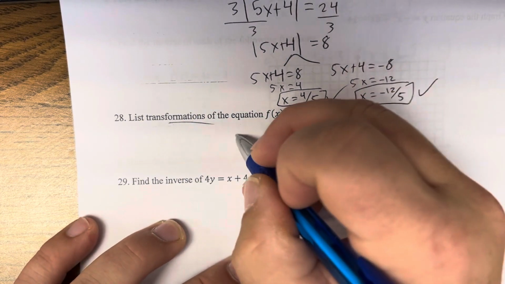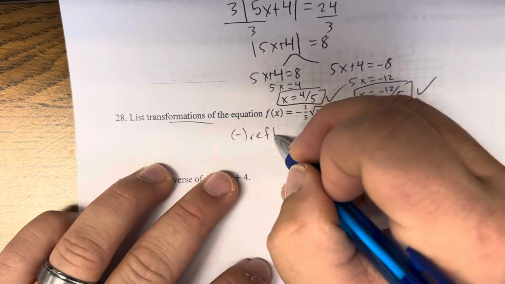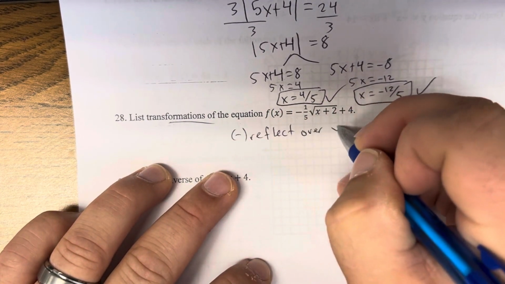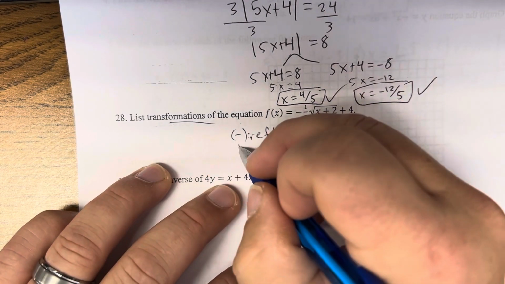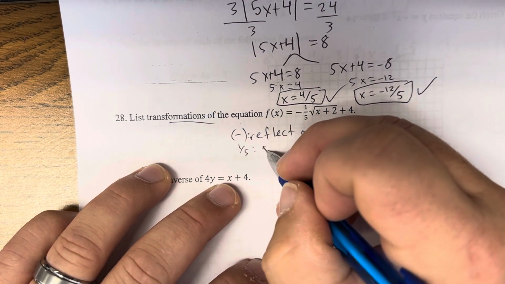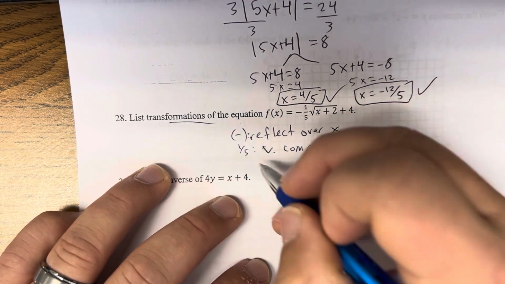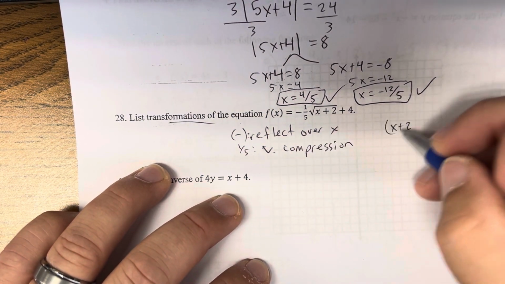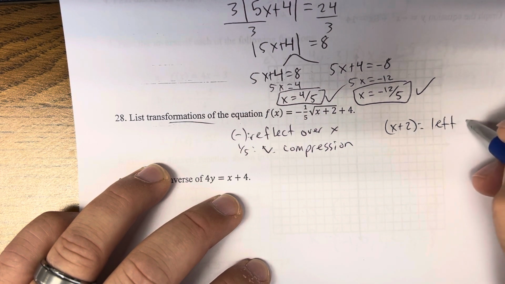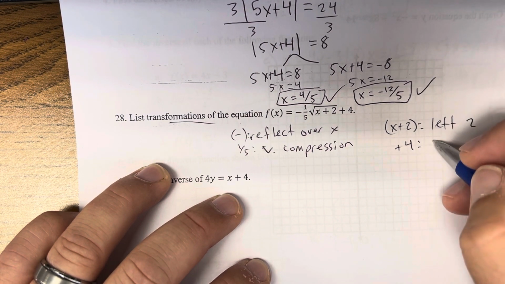Transformations. So the negative is the reflect over x. The 1/5 is a vertical compression. The x plus 2 is left 2, and plus 4 is up 4.